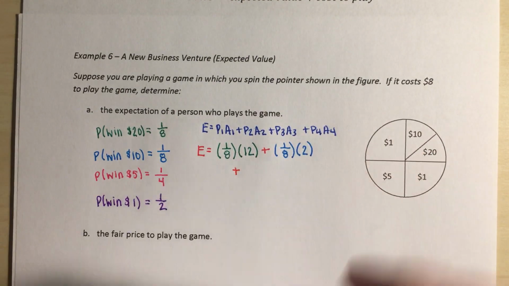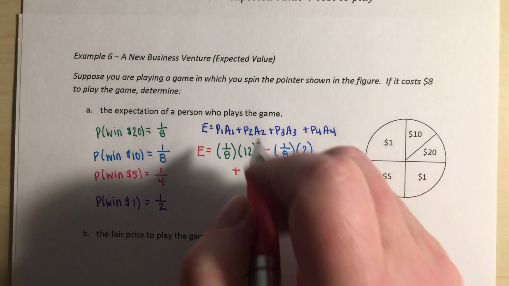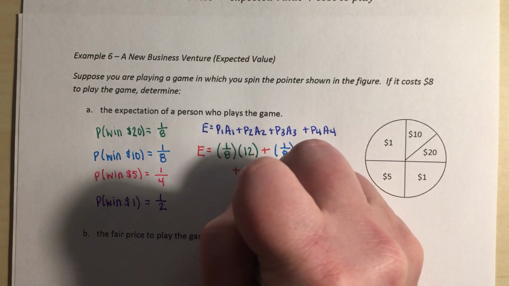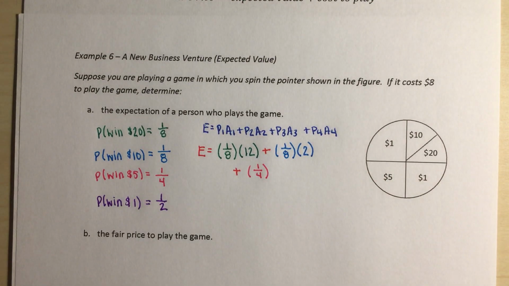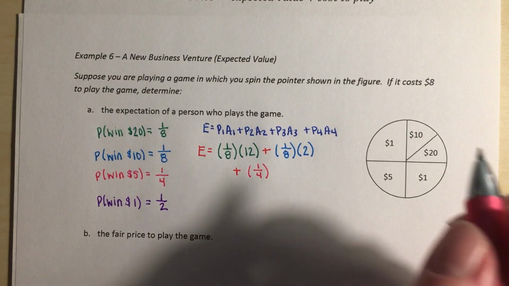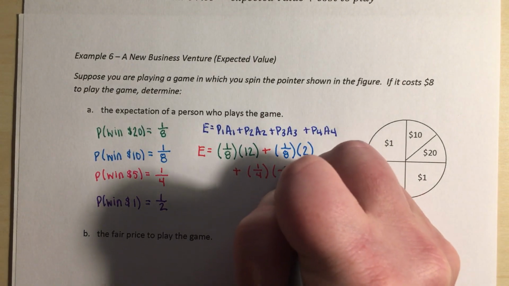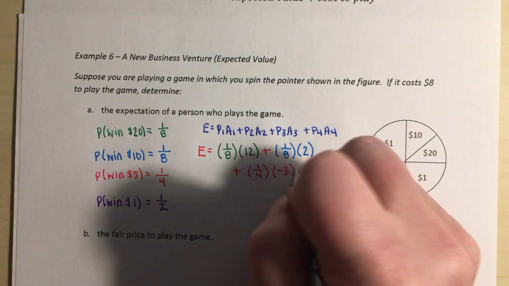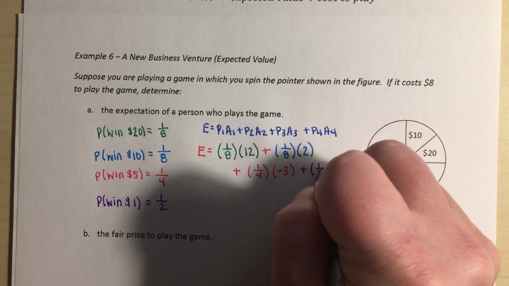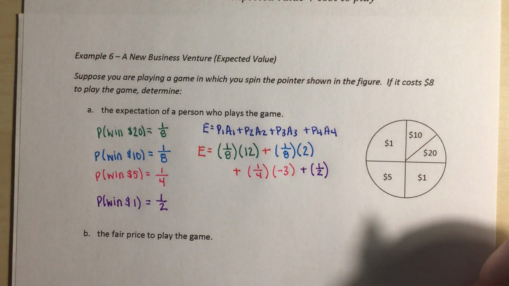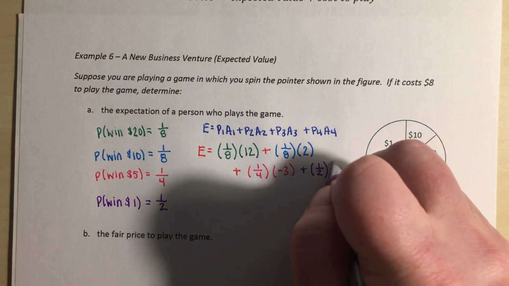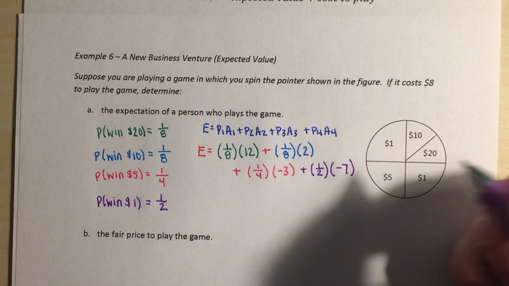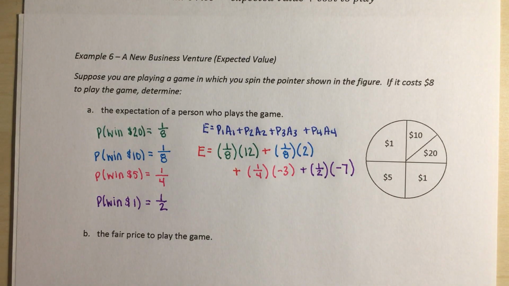Then we have 1 out of 4. We win $5, but we spent 8, so we're really losing $3. And then our last possible outcome, 1 out of 2. We win $1. That means that after we spent the 8, that's really a -7 for that one.